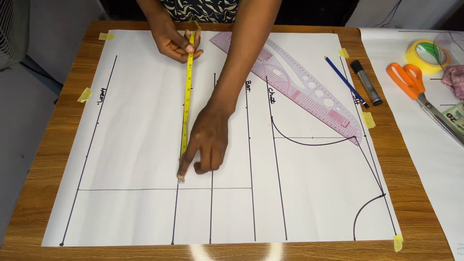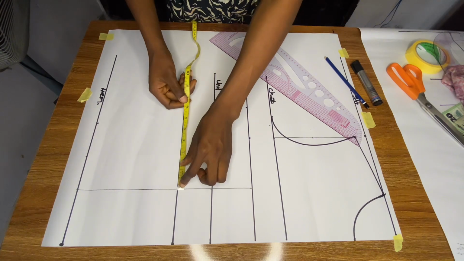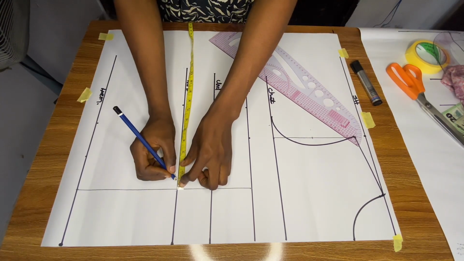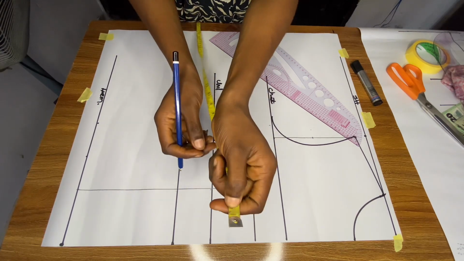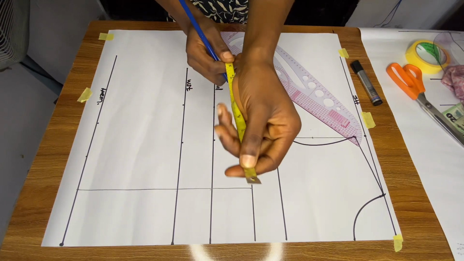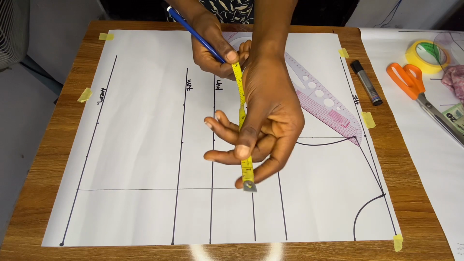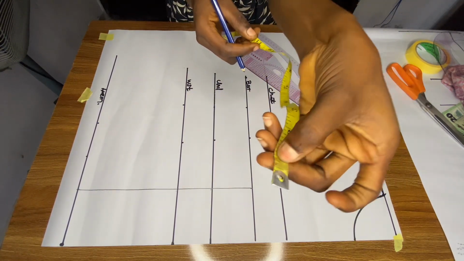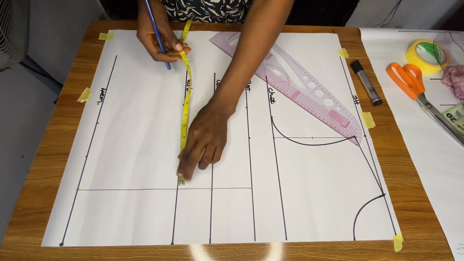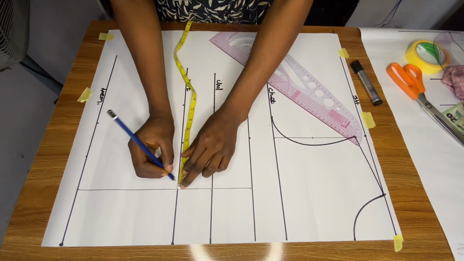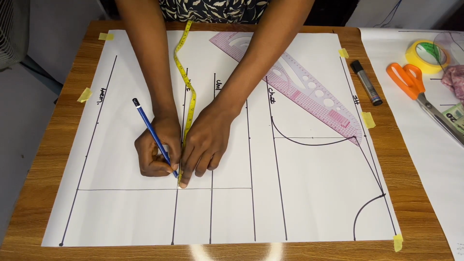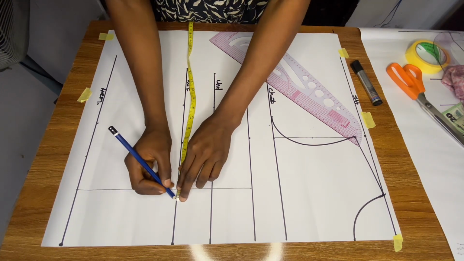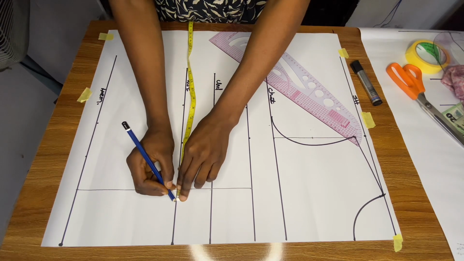So now for me, I'll come in by 0.75, because I'm not that busty. But those that are busty might decide to come in by 1 inch. For me, I'm coming in by 0.75 on the waistline, 0.75 on the right hand side, 0.75 on the left hand side.